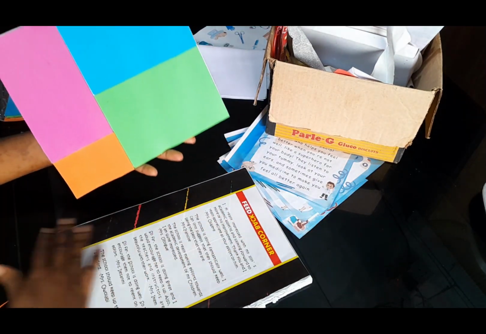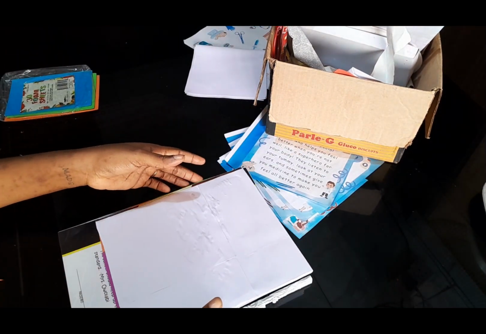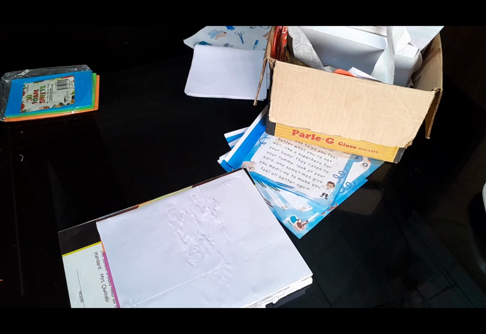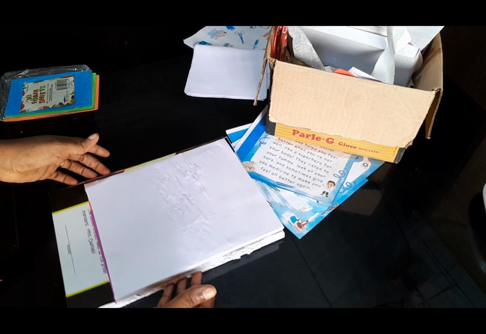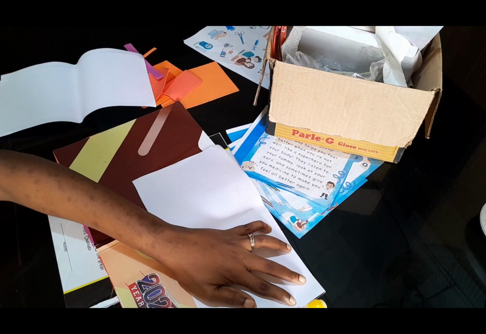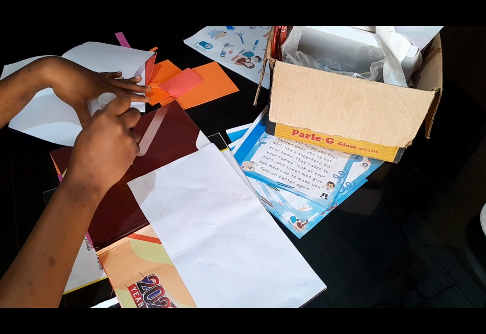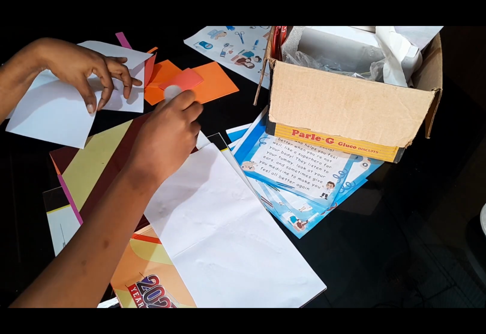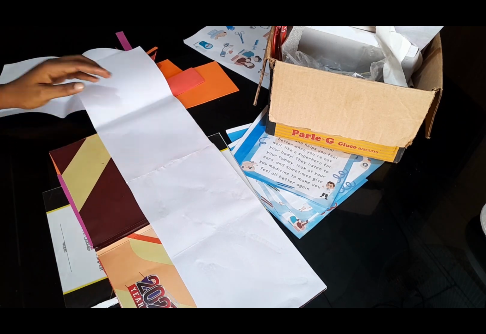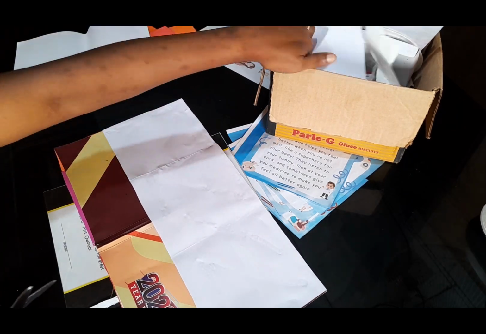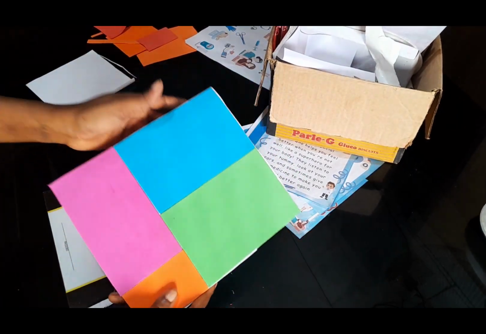To keep it from getting stained, I'm going to turn this over and do this part. Let me put something here.